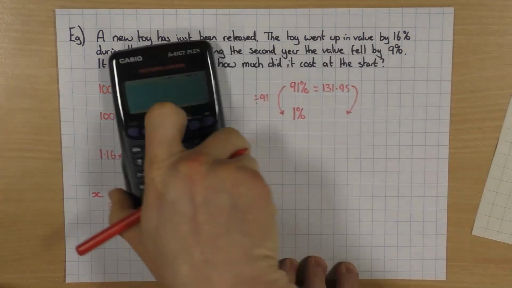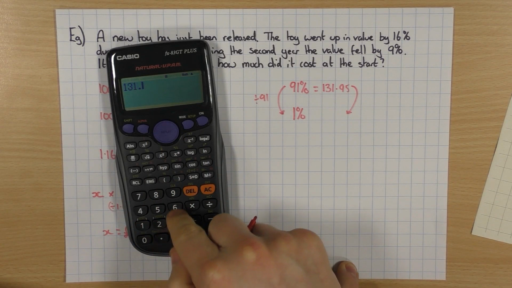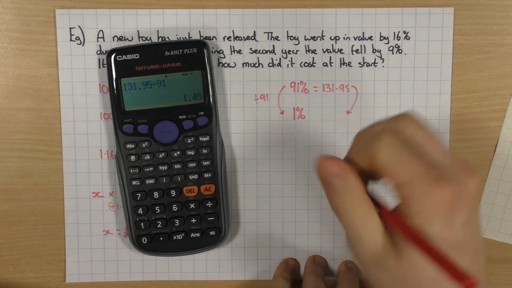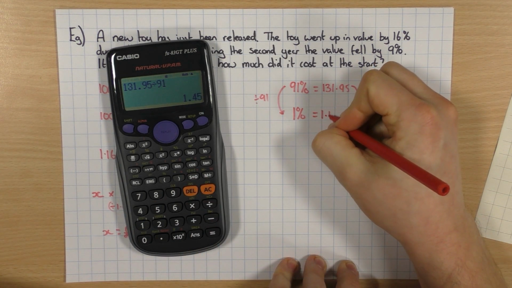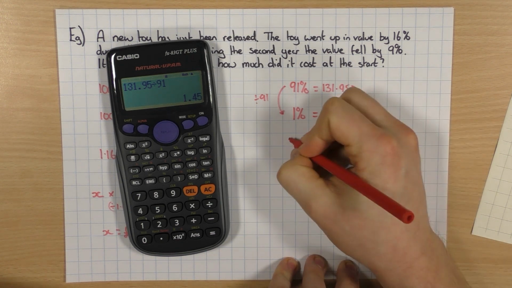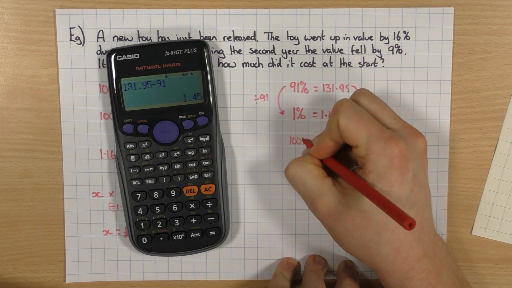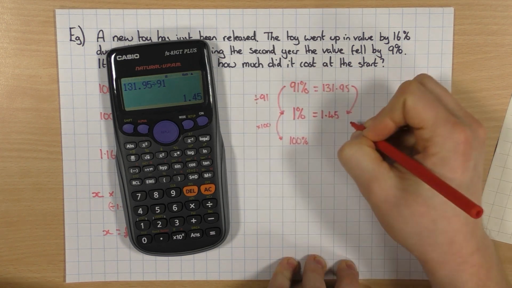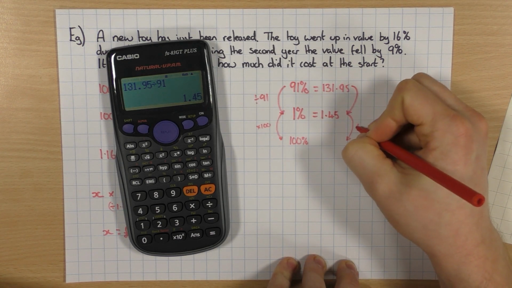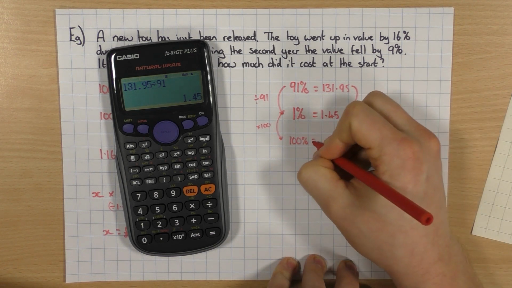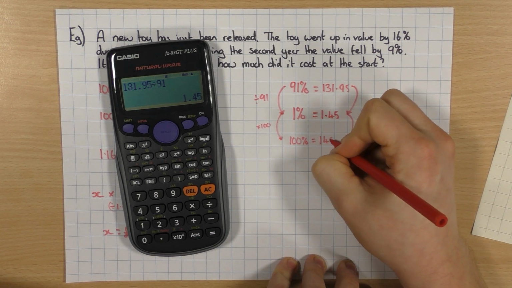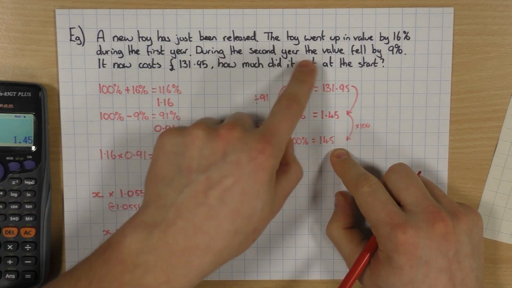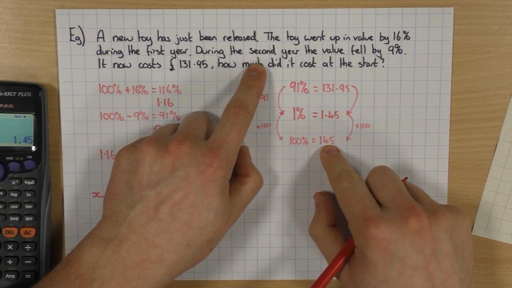So let's do that. 131.95 divided by 91 gives me 1.45, but I want to know what it is at 100%. So I times by 100, times by 100, which will give me 145. So that's reversing the year. So after the first year, this is what it's going to be, £145.